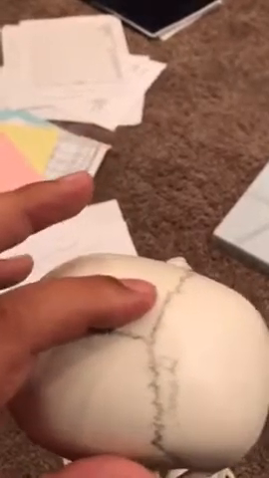Okay, so it's asking for the sutures, which is the coronal suture, which is right here. The sagittal is right here. The lambdoid is this bottom part right here, and the squamous is right there. Okay, so it's asking for the maxilla and the alveolar process.